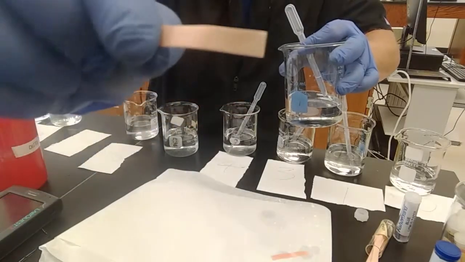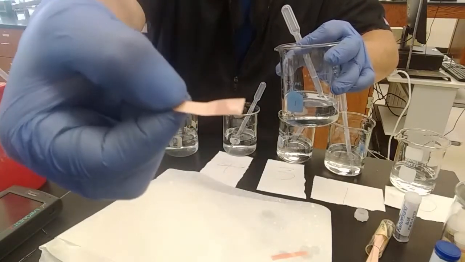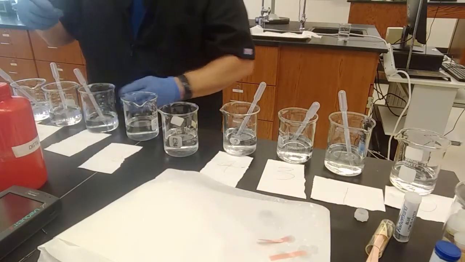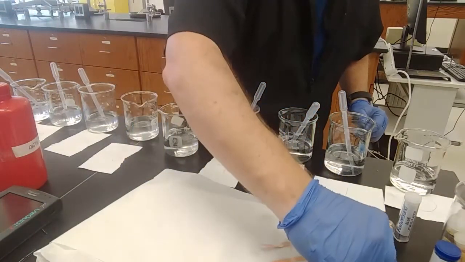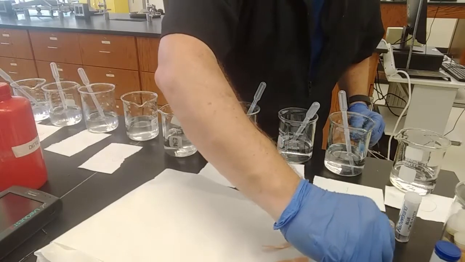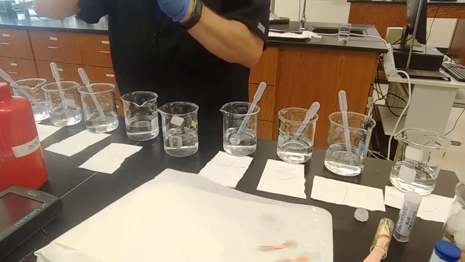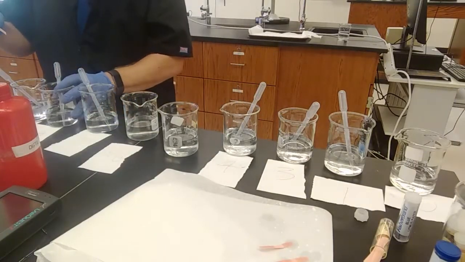No change. No change. All right, 13 now on the meter was basic, unlike 10 and 11, which were acidic, even though we didn't think that they should be.